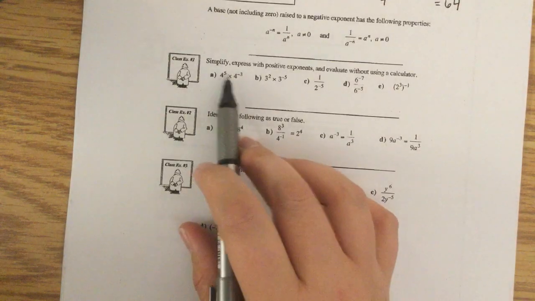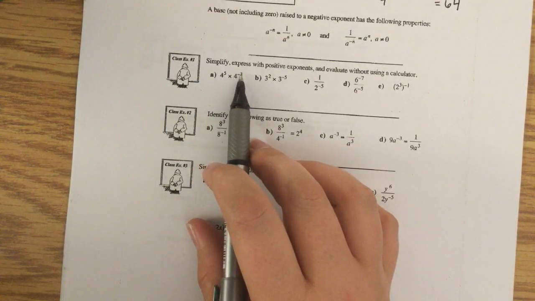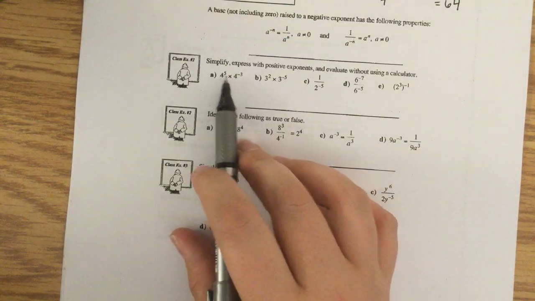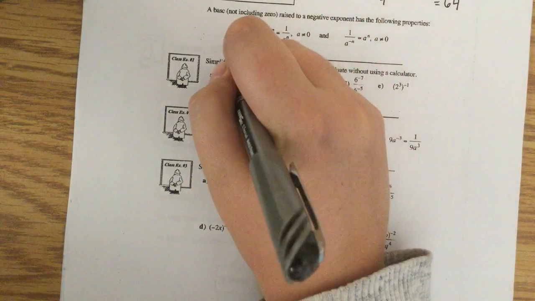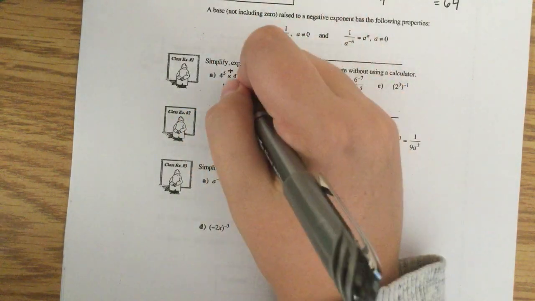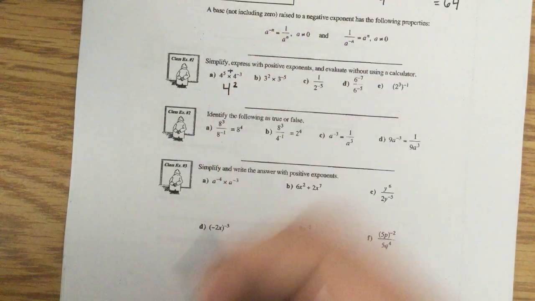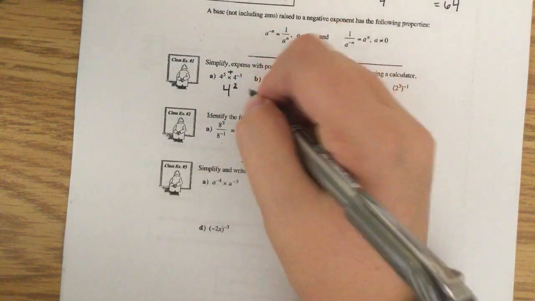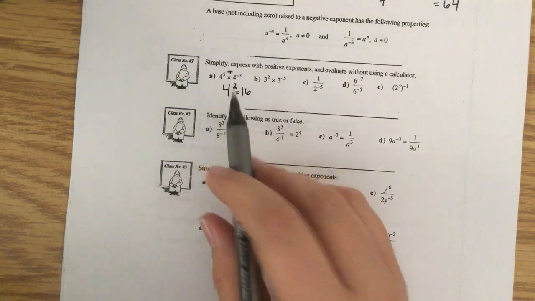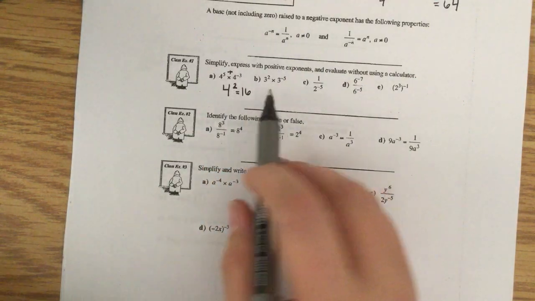And so 4 to the 5th times 4 to the negative 3. Powers being multiplied. So product of a power, when we multiply, we can add 5 plus a negative 3. 5 plus negative 3 is a positive 2. So this is 4 squared, or 16. And it's already written with positive exponents, so I could kind of skip that second step.